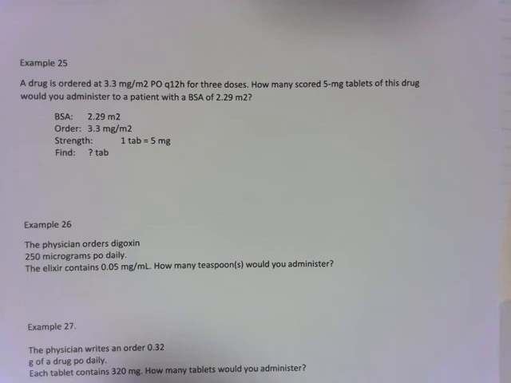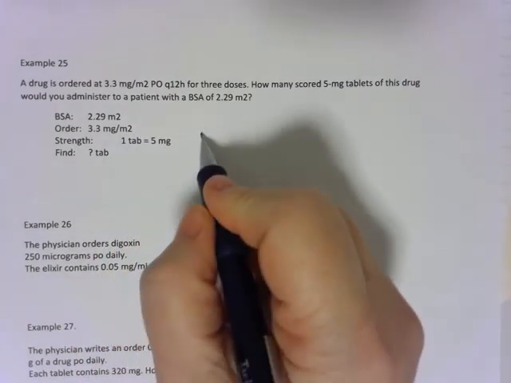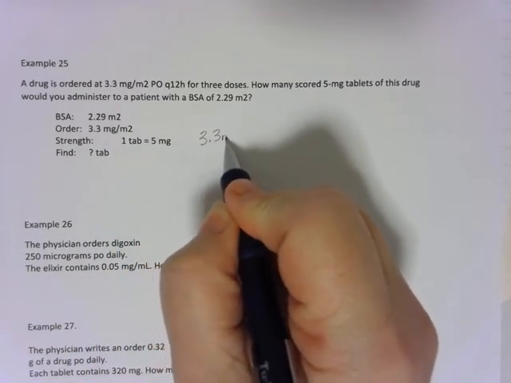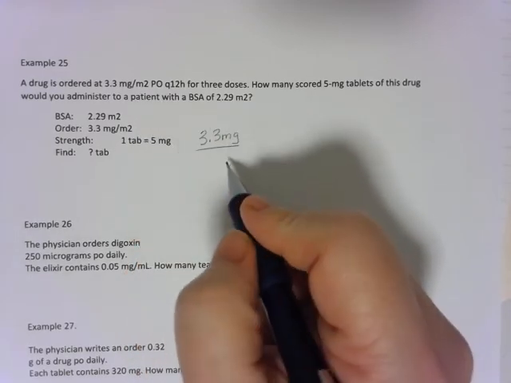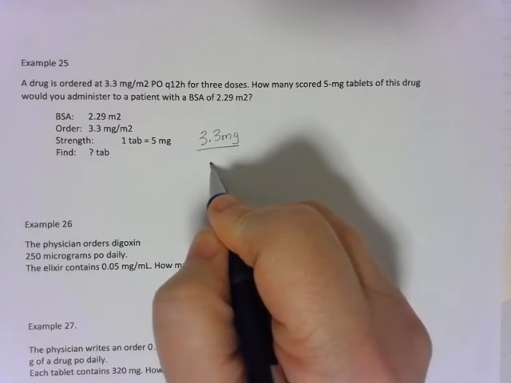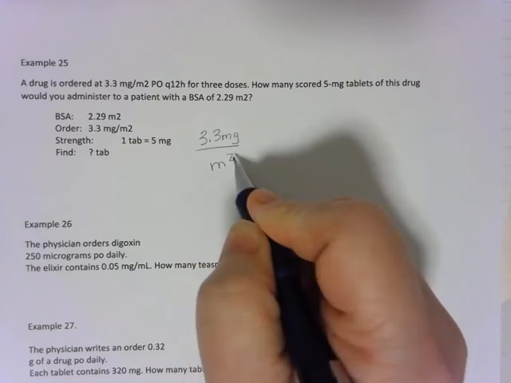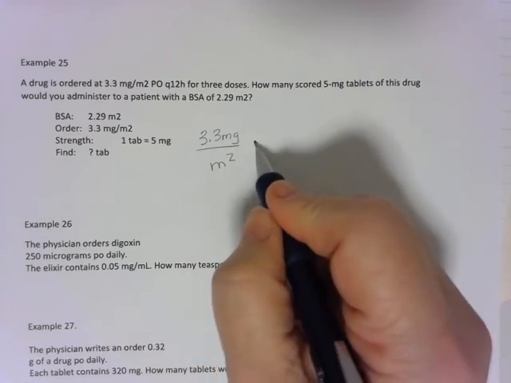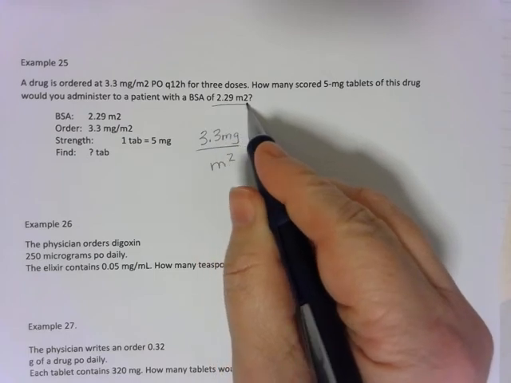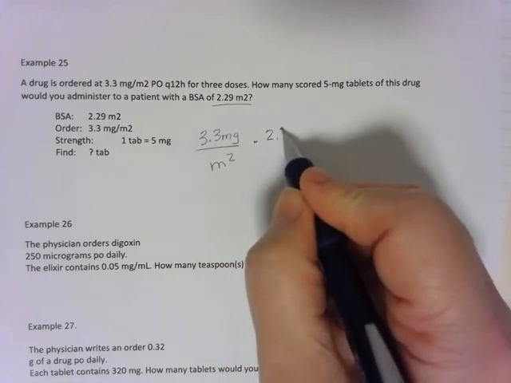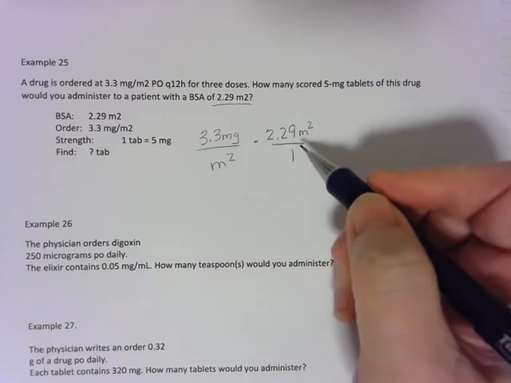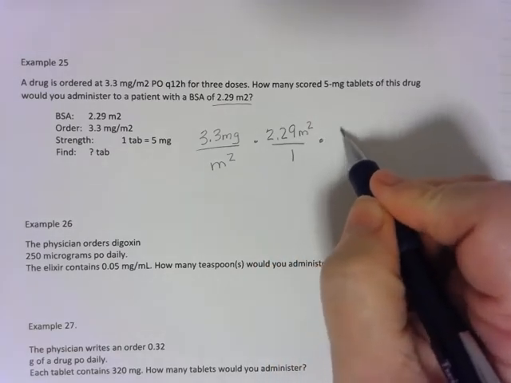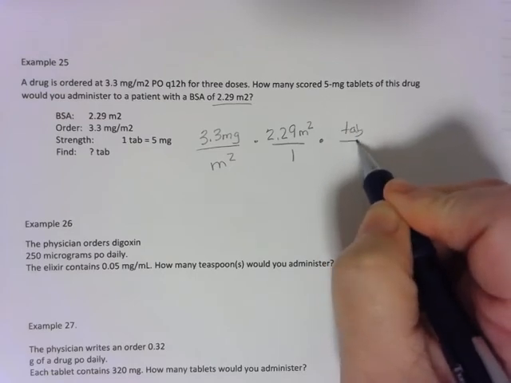Last page, here we're starting at 3 3/10 milligrams per day, per m squared, times the patient's m squared is 2.29 over 1. The strength is each tablet has 5 milligrams.